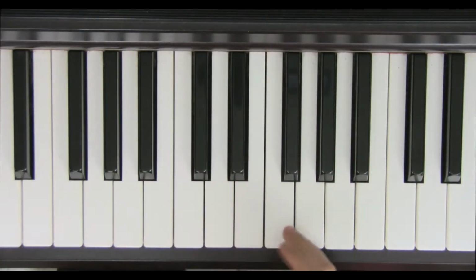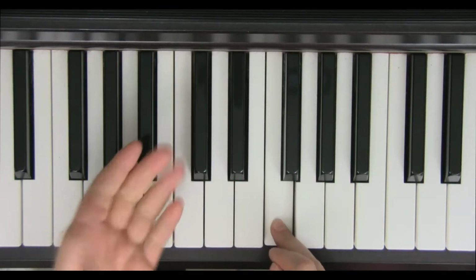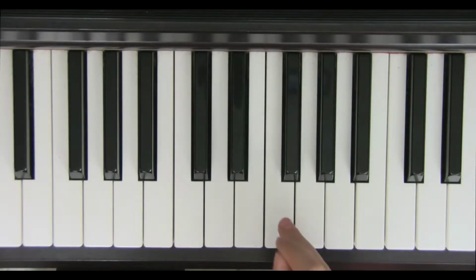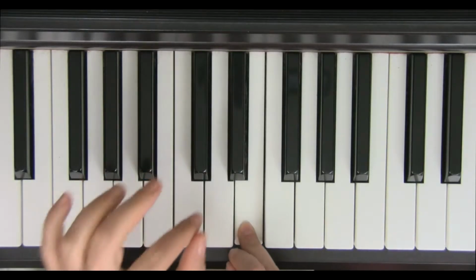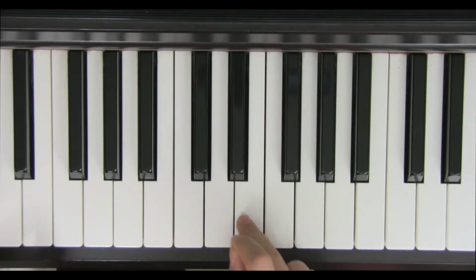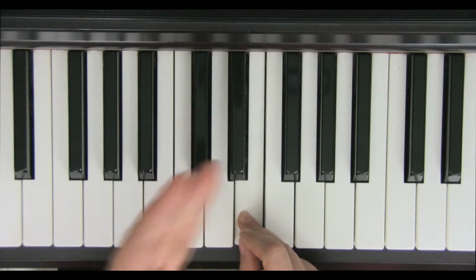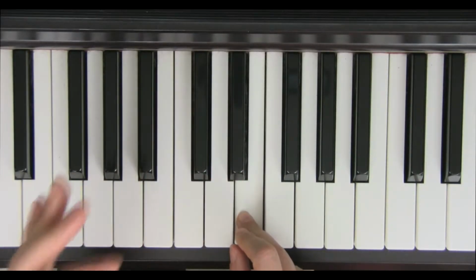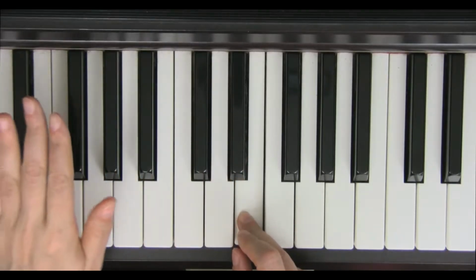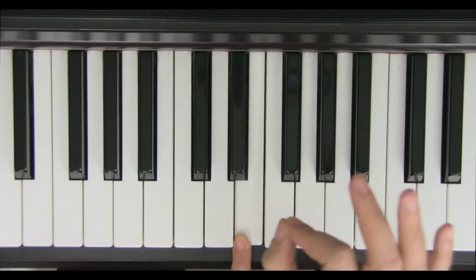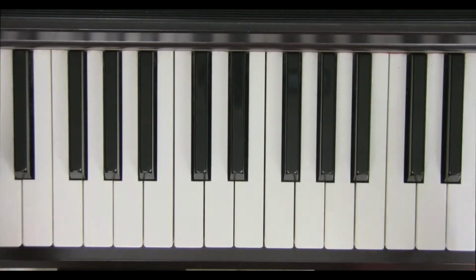Let's think the opposite. This is F, but if I ask you to play F flat, instead of playing this F, you need to play right here, because you're going below the note a semitone. So this is going to be F flat, which is played on the same key as natural E. So I can say that F flat and natural E are enharmonics.